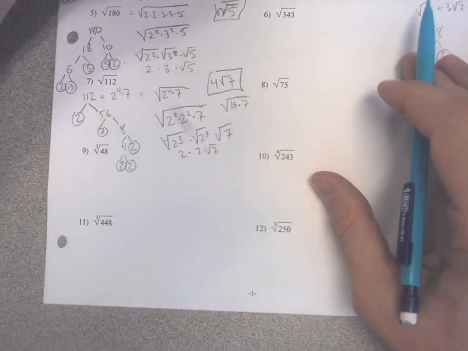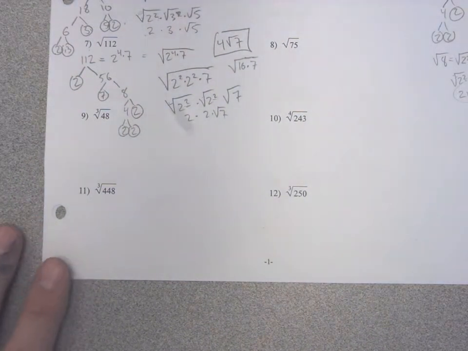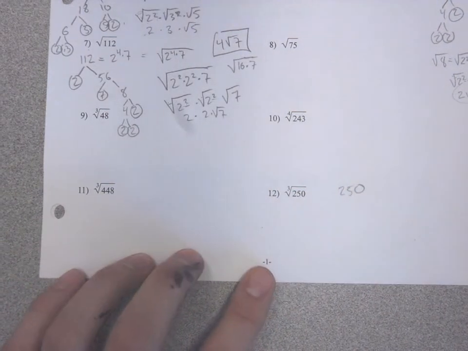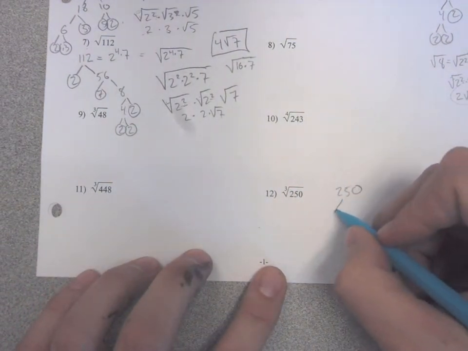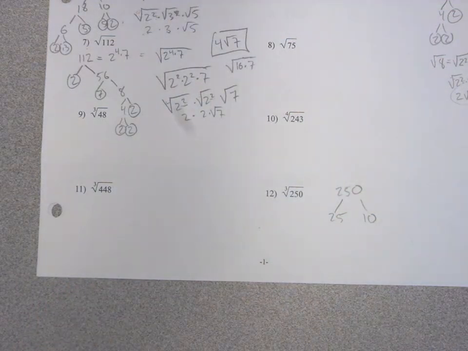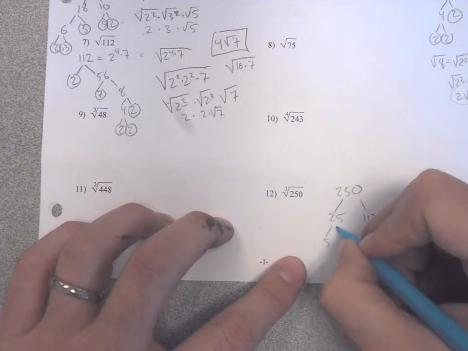Let's keep going. Let's do one of these other powers, okay? Let's take a look at 12, since we've been doing some of the odds here. All right, so first thing I would do is I would factor this guy, okay? So 25 and 10 will work. It's not the only way to go, but it's one way. All right, and let's keep going. 10 is 5 and 2, 25 is 5 and 5.